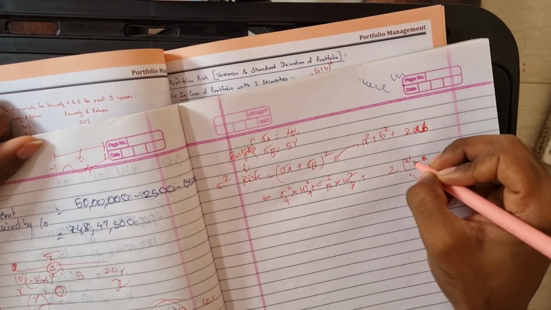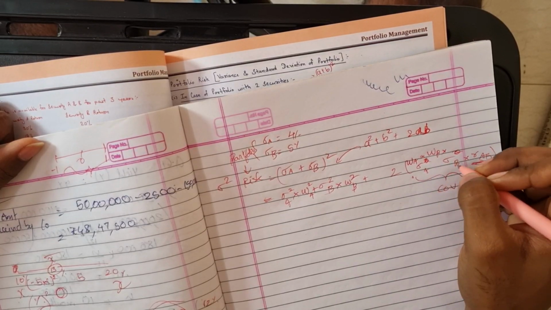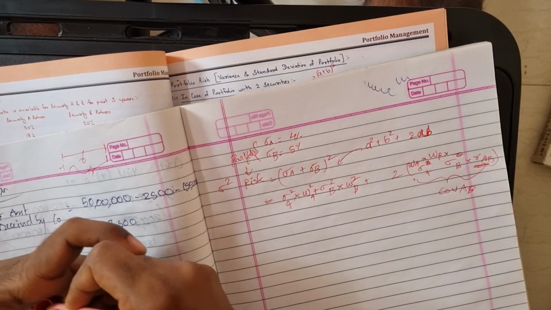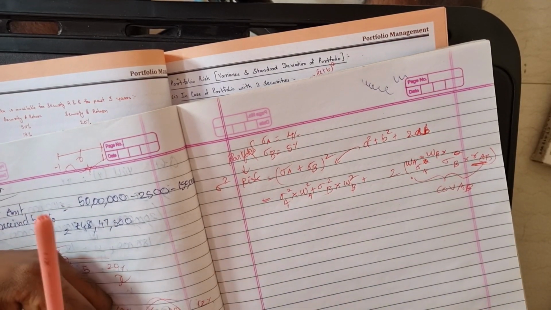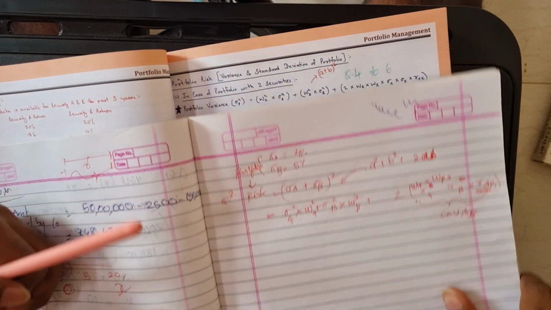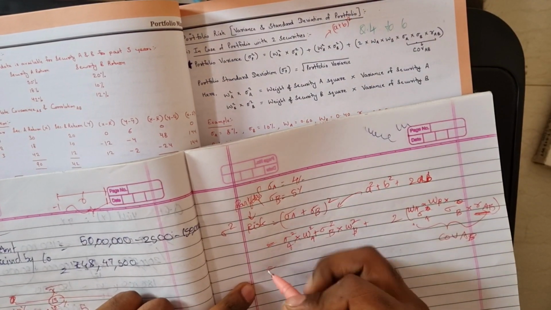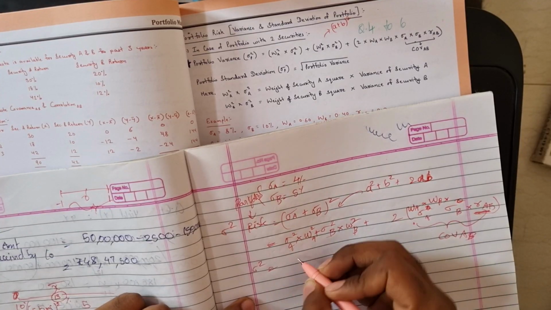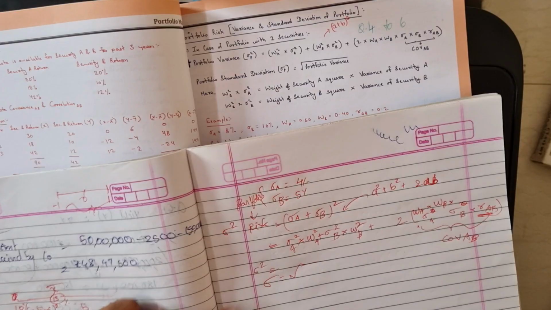Now here weight is missing. Weight of A into weight of B into standard deviation of A, standard deviation of B into their correlation, or we can simply take they are both COVAB, right? So this is the formula. Simple, quite simple. Next, now this answer will be in variance. Okay, what do we need? If we need it in standard deviation, we will take the square root of it. Okay.